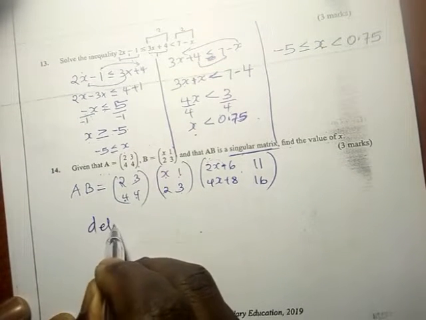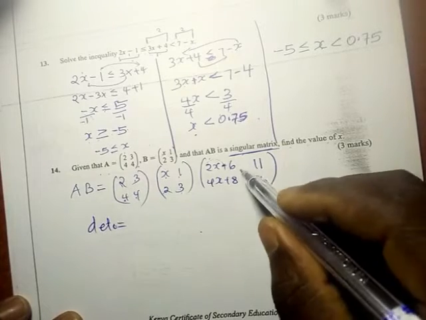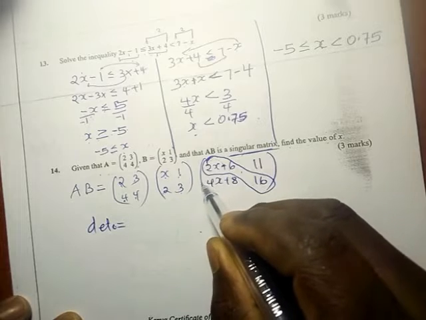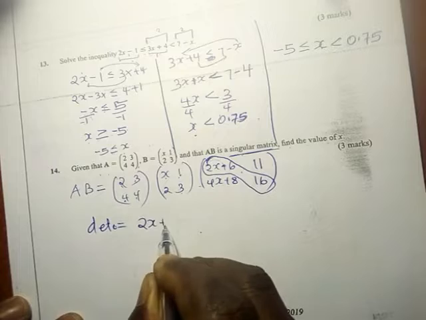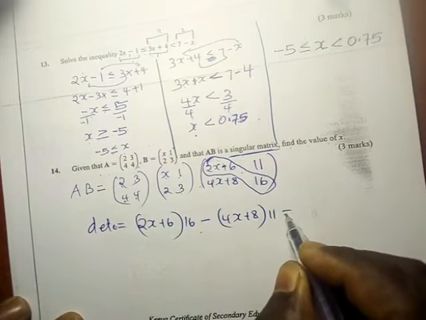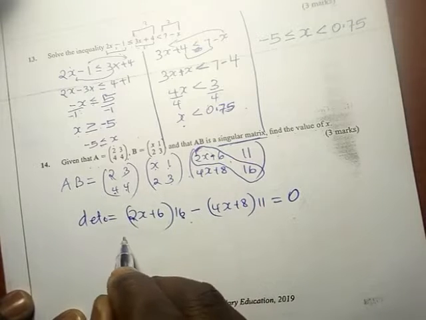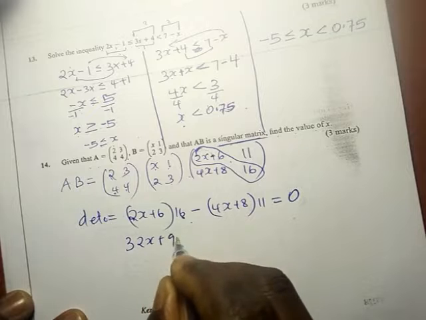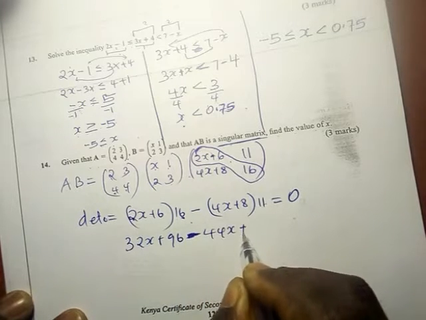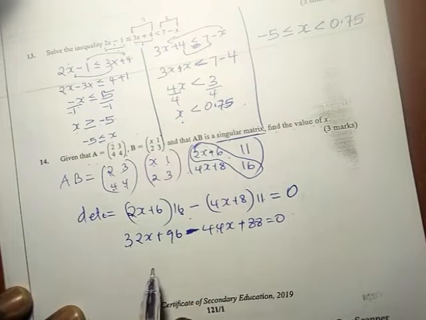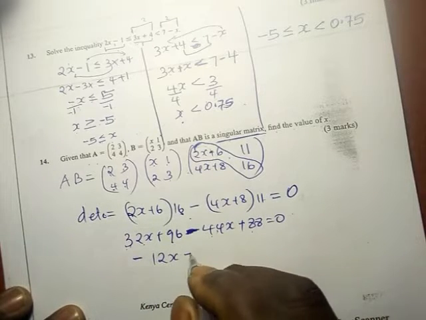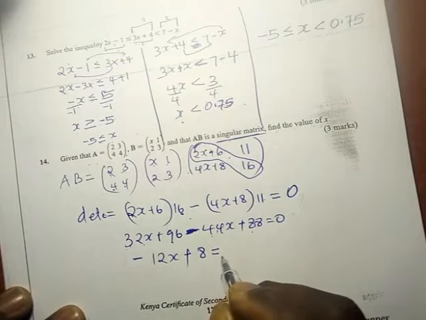So determinant is equal to the leading diagonal minus the secondary. So 2x plus 6 times 16 minus 4x plus 8 times 11, the answer is going to be 0. Open this one, it is going to be 32x plus 96 is equal to, minus 44x plus 88, then there's 0. Like terms together: 32x minus 44x becomes negative 12x, 96 minus 88 is going to be plus 8 is equal to 0.